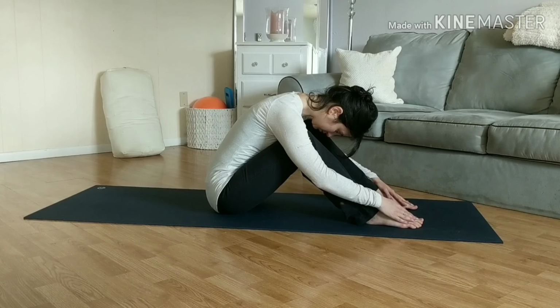This breathing helps relaxation. Notice that the breath in lifts the ribs up and out, and with the breath out, the ribs close forward and down. Take a few more breaths here.